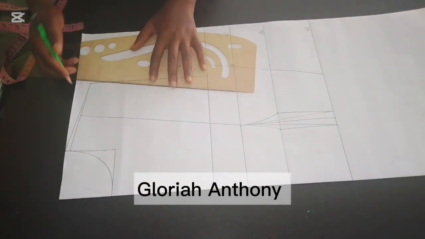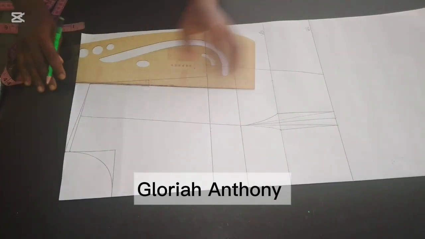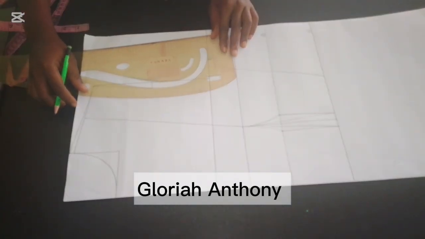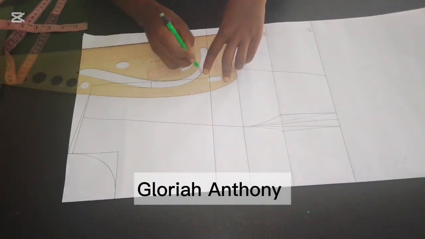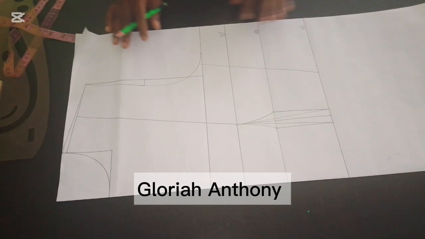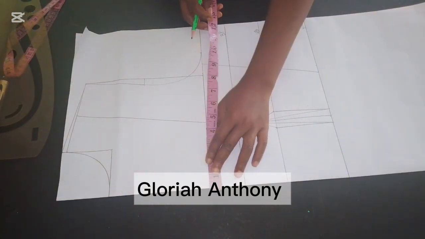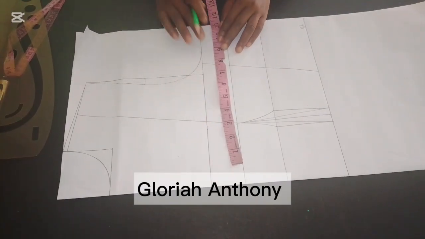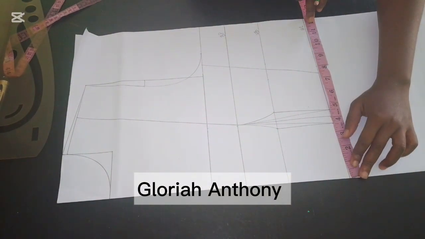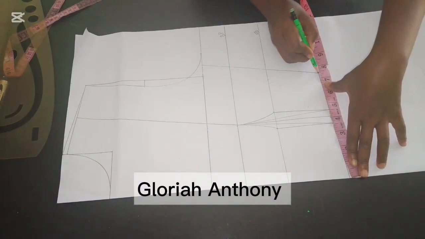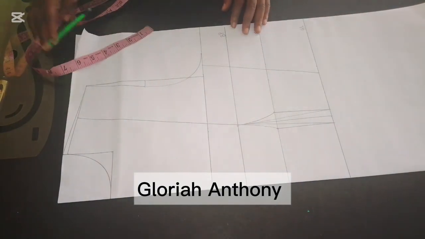Go in by 0.5, mark, connect it with a straight line, and then use your curve ruler to connect it to meet your bust point line that you already marked. So that is it for this part of the tutorial. The next thing we are going to be doing is to cut this out, so please make sure you pay attention and see how I'm cutting it out. I'm just trying to confirm if all my measurements are accurate, which is very important. Please do confirm before cutting that your measurements are accurate. Thank you.